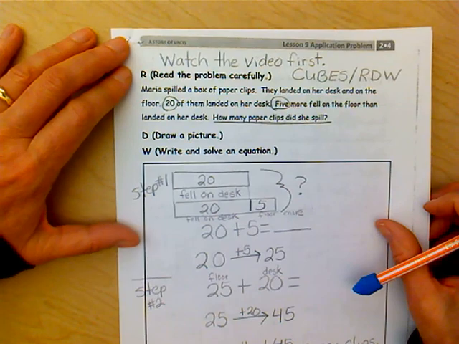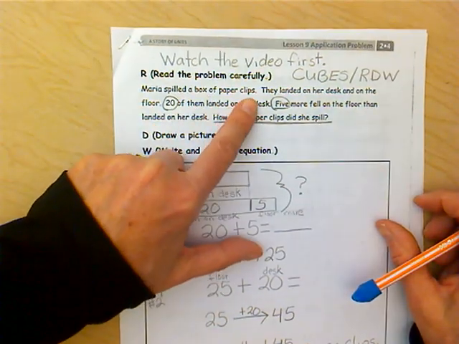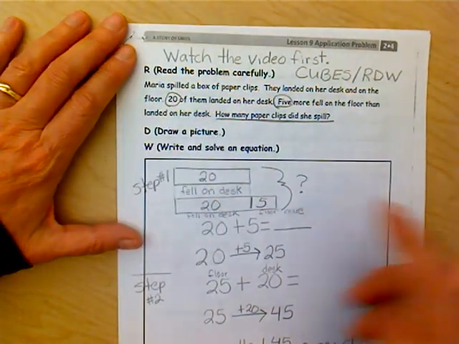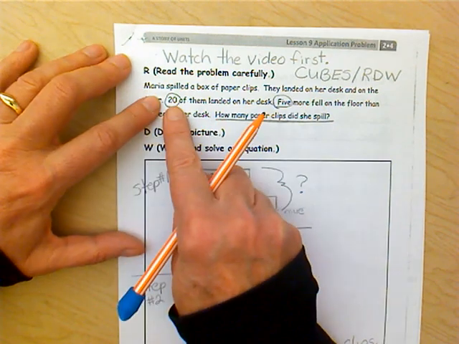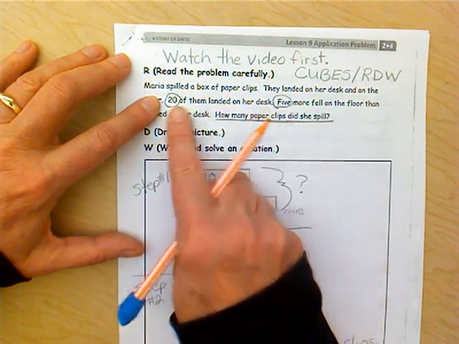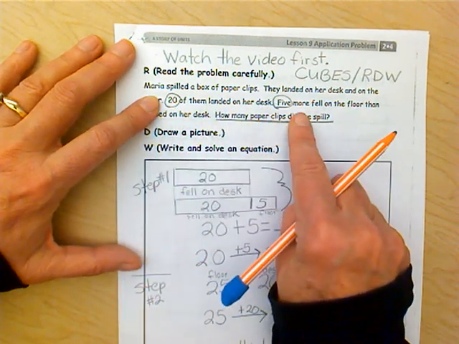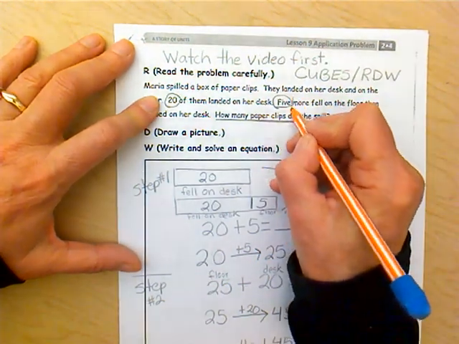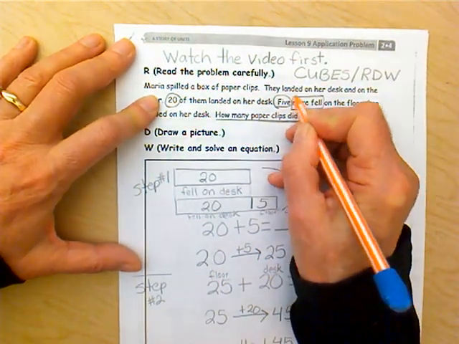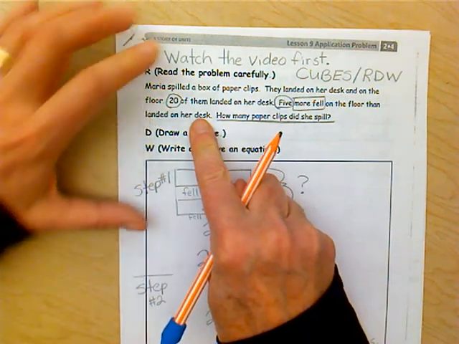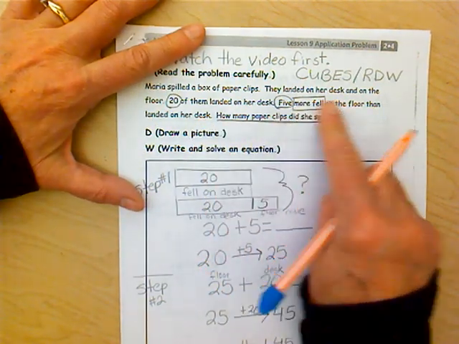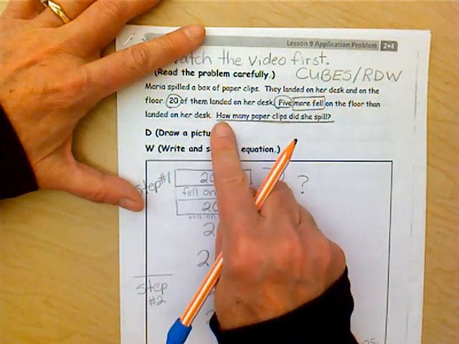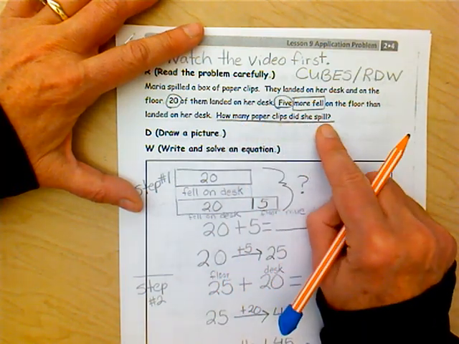So we had Maria who spilled a box of paper clips. They landed on her desk and on the floor. 20 of them landed on her desk. I've circled that number. 5 more, I better put a box around that. 5 more fell on the floor than landed on her desk. How many paper clips did she spill?